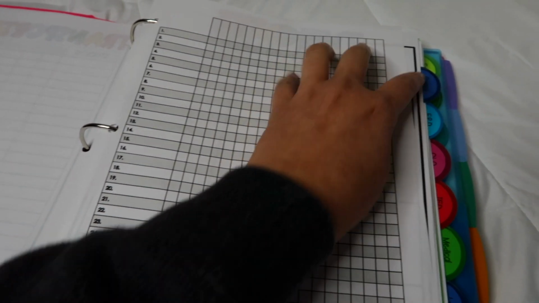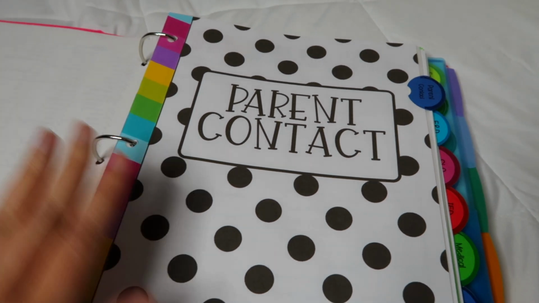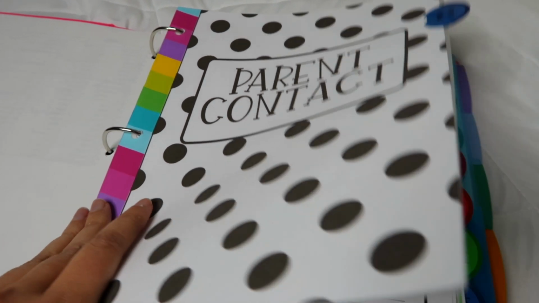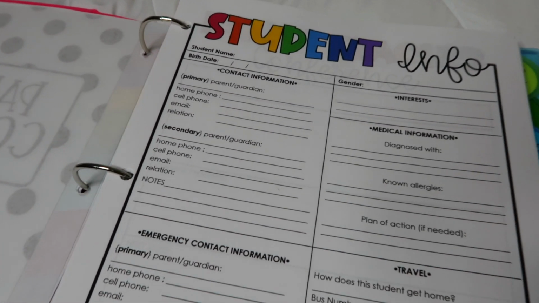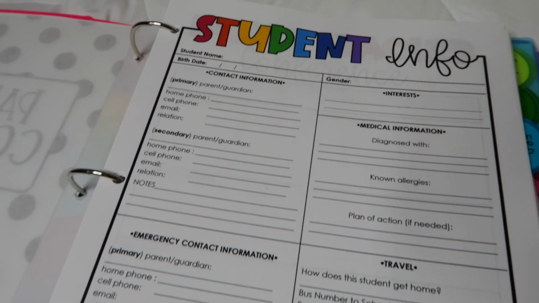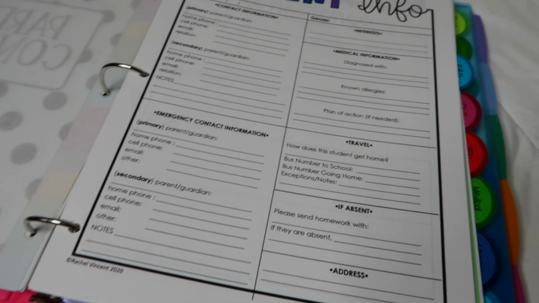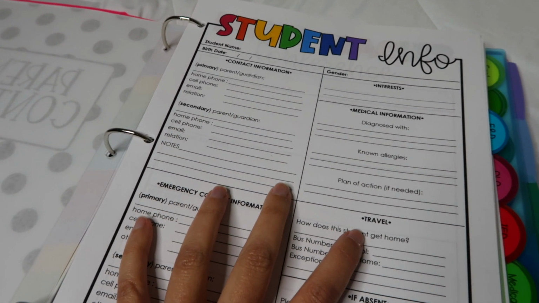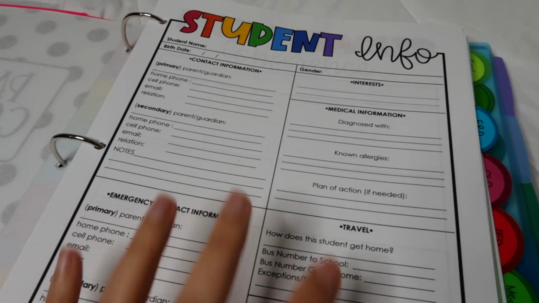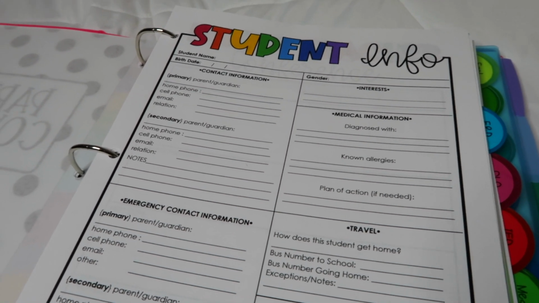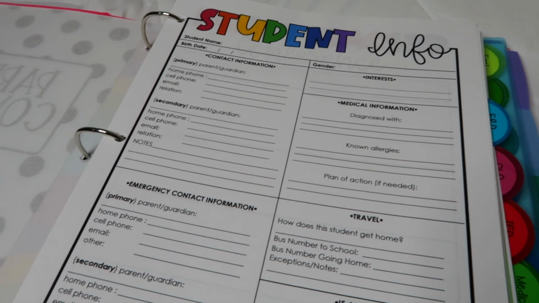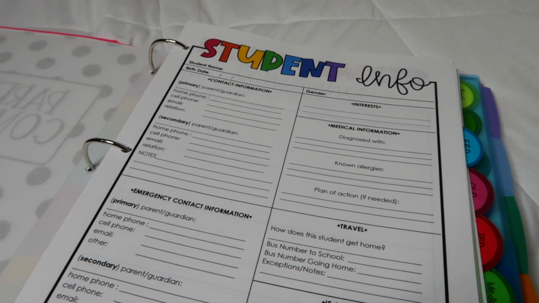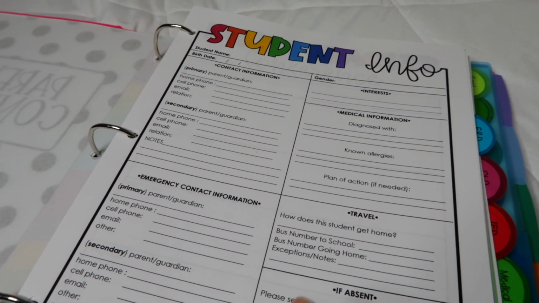The next section is my parent contact section, and this is where I keep information on how to contact parents. I have this form in my data pack that I use if I need it, but I am currently at a school that also requires parents to fill out a form that has all of the same information. I feel like parents at the beginning of the year have so much to fill out that I don't want to make them fill out two separate forms with the same exact information. So I actually will photocopy the form that they fill out for our school office, and I use that instead of this one.